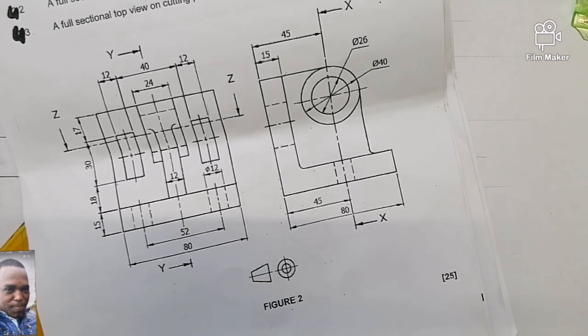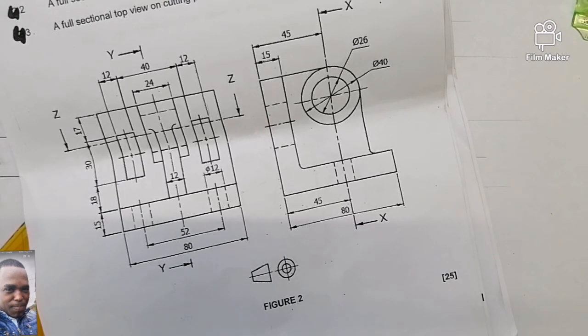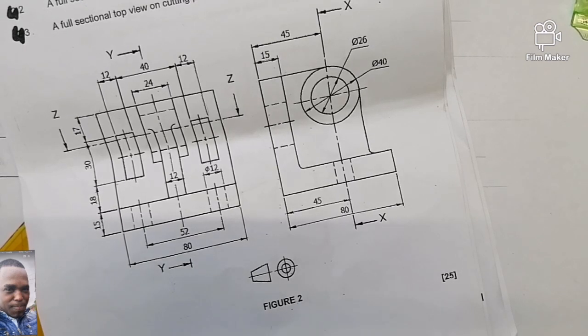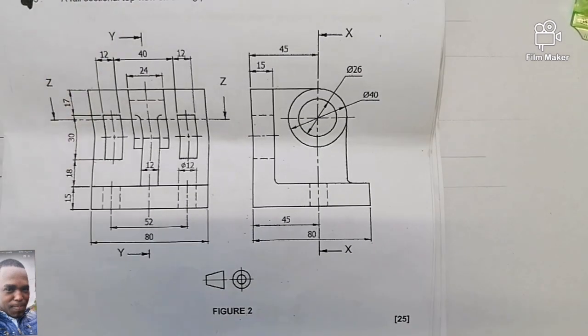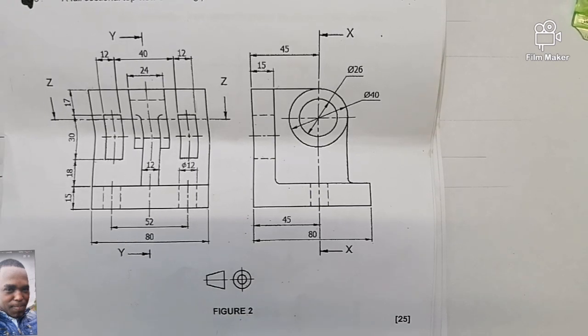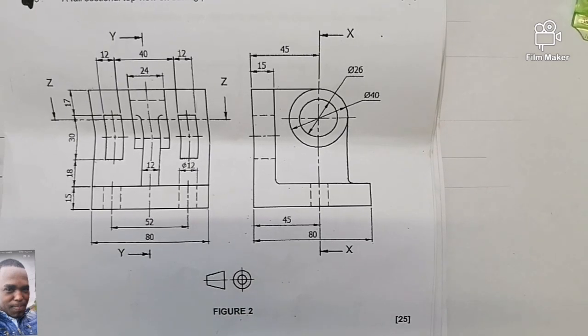And whenever you cut, some of the lines will become solid. What is a chain line? A chain line or hidden detail line will become solid. Sometimes it will even disappear. You understand? Solid lines will disappear because we cut to expose the inside view. Some of my drawings where I'm explaining sectional drawing, please just scroll down. There are so many there in my channel.